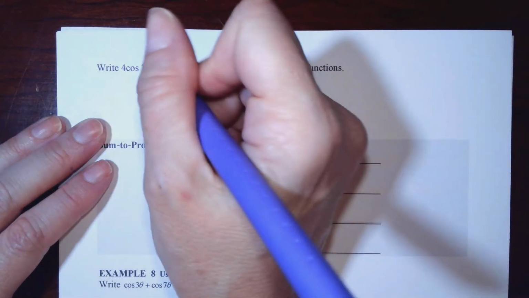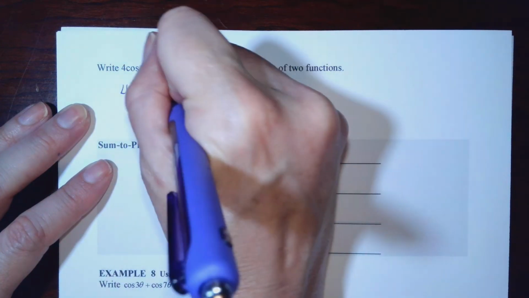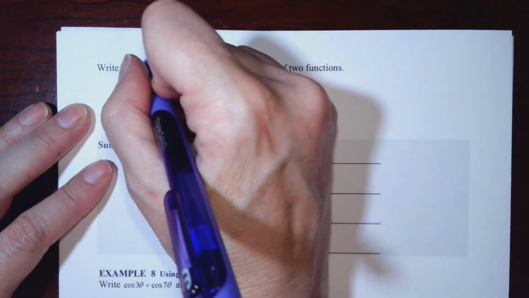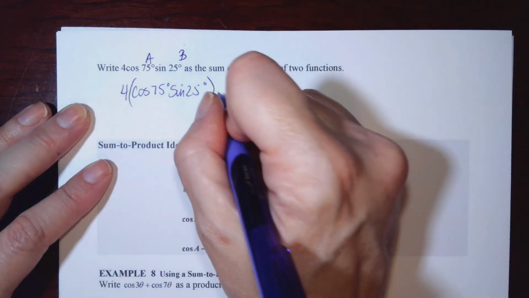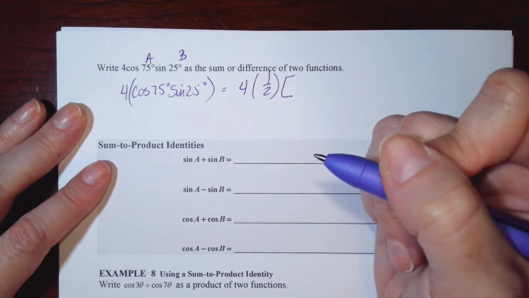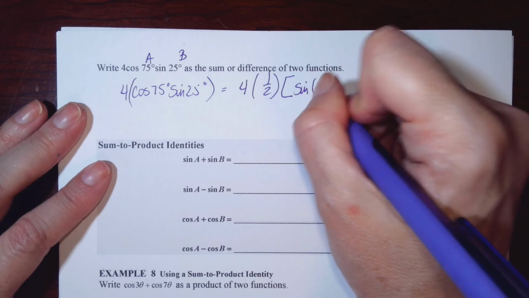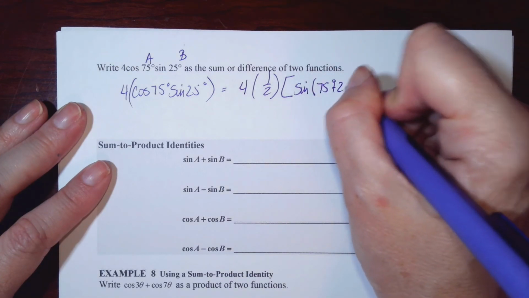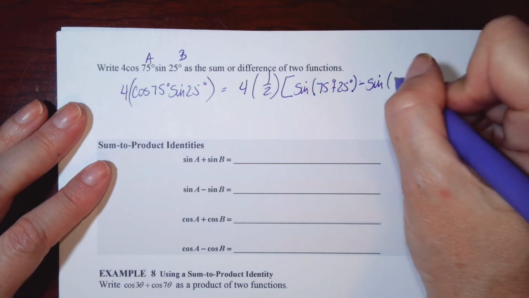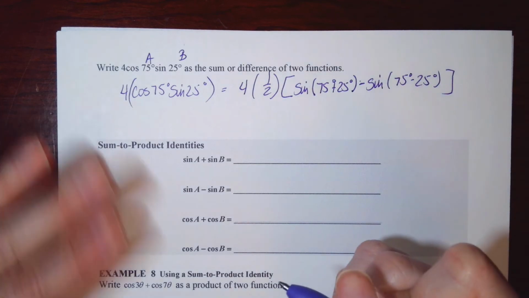So I've got 4 times cosine 75 degrees, sine 25 degrees. I'm multiplying in that 4. This is A, this is B. That's going to be equal to 4 times a half of, because that's what my identity looks like, sine of the sum minus sine of the difference, and then I simplify everything.